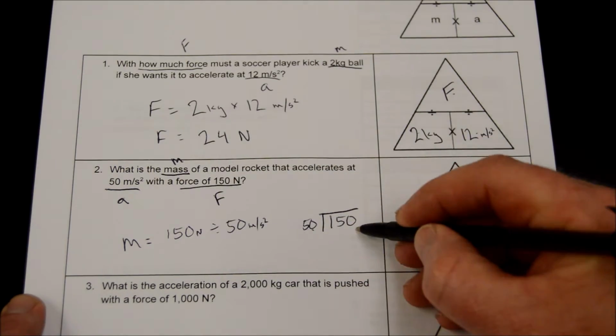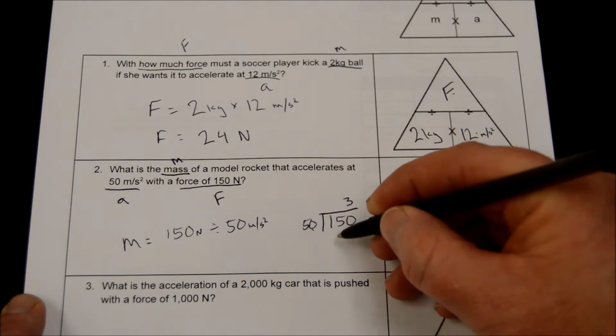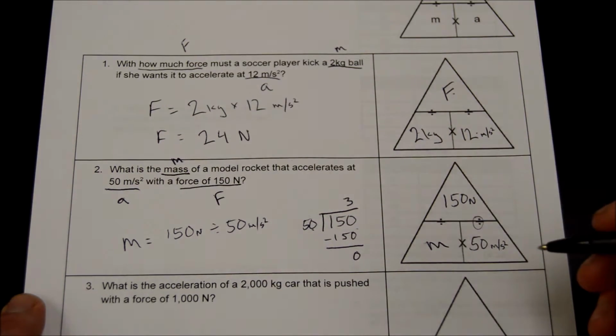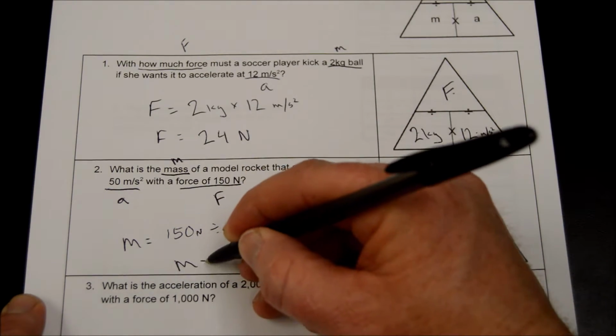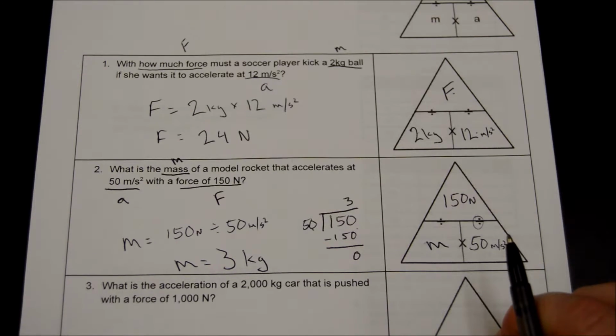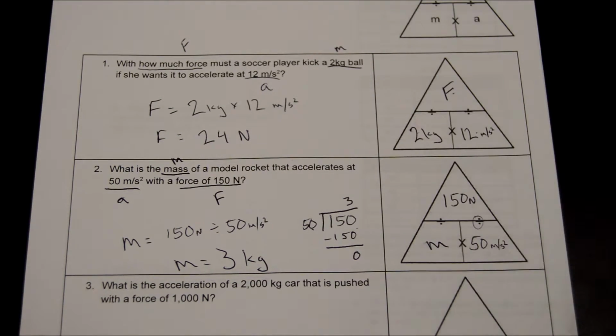How many times will 50 go into 150? 3 times. 3 times 50 is 150, so you have nothing left over. So our mass is equal to 3 kilograms. Every time you're using mass in this formula, it's always kilograms.